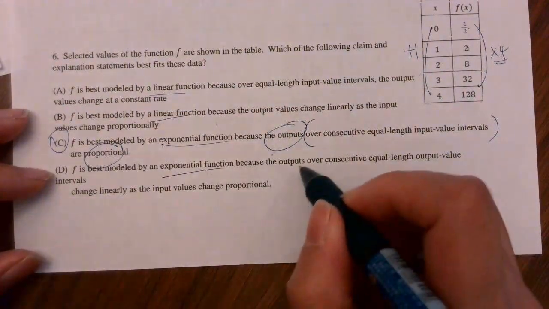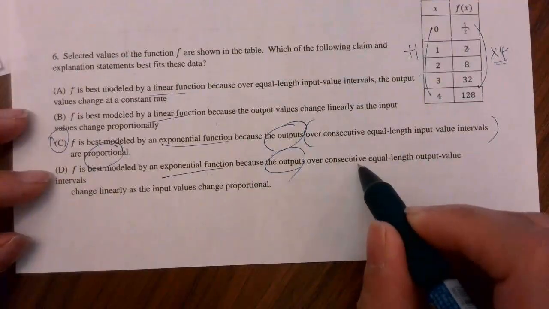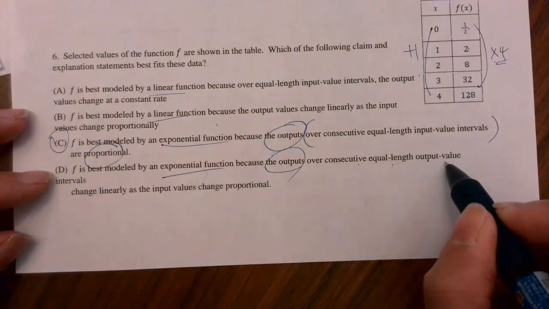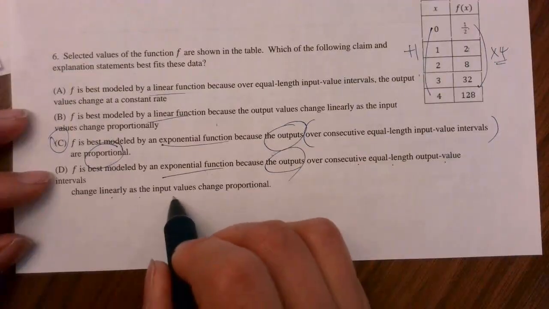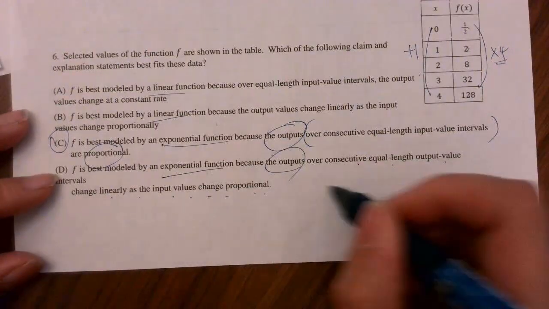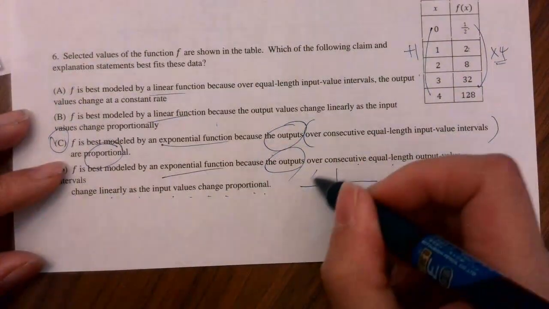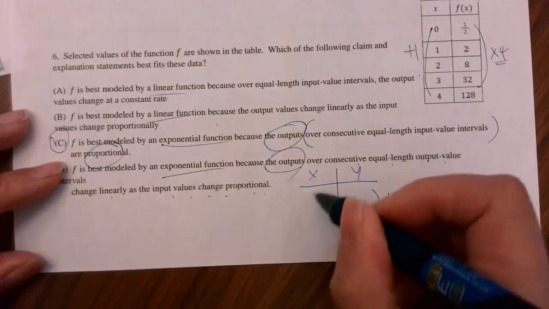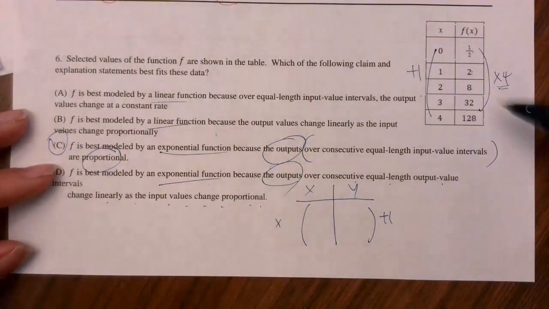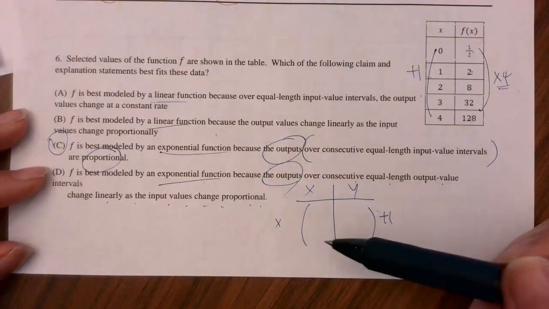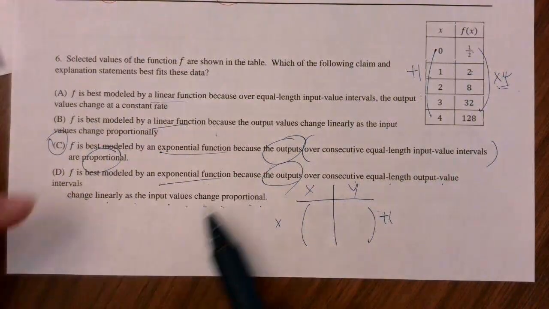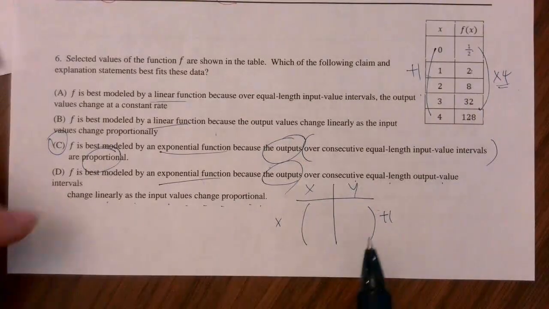What is D saying? Because the outputs over equal length input intervals change linearly as the input value changes proportionally. So what D is saying is that your output values are adding and your input values are multiplying. Clearly it's the opposite. So D is wrong. And we've never learned anything like that. But we're going to learn something like that.